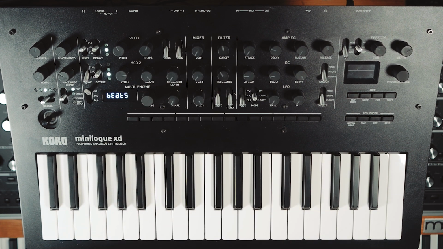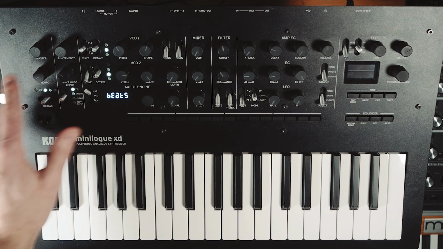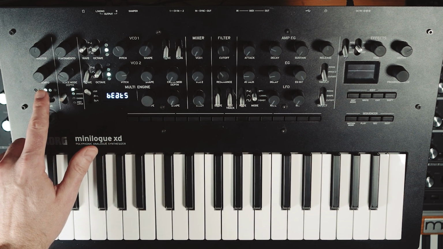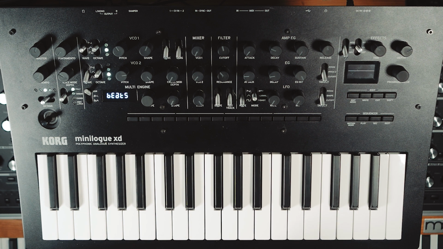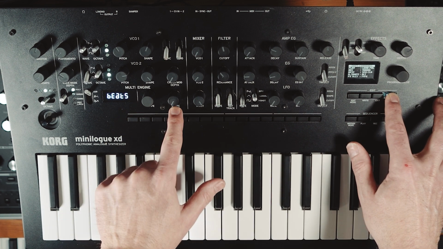Now the lowest speed is set by a clock. I don't have access in my user oscillator to the global tempo of the synth, so I have to have my own tempo. So I have a beats per minute setting, and that setting is accessed by pressing the shift button and the shape control.